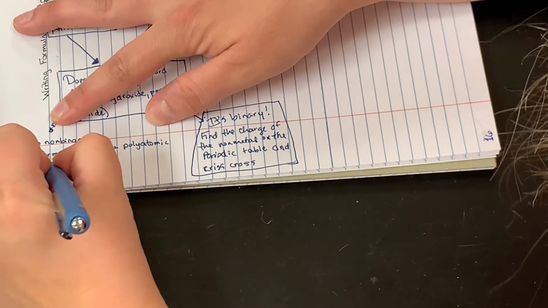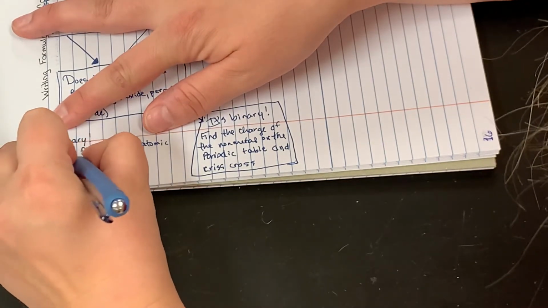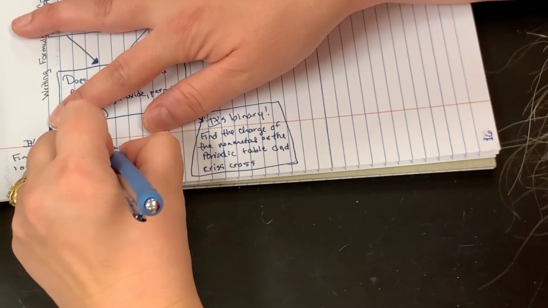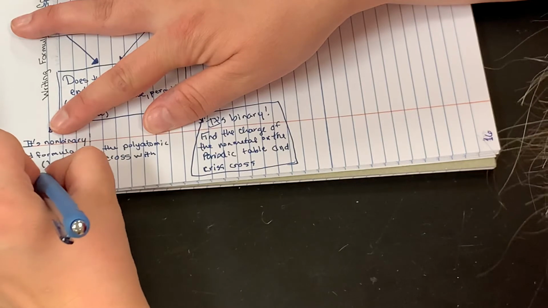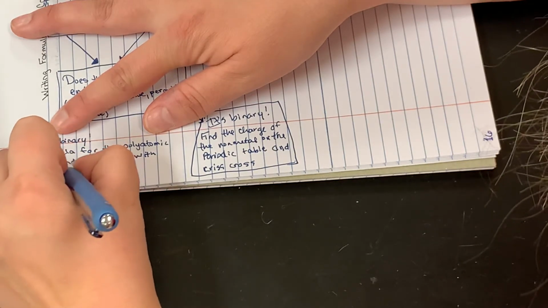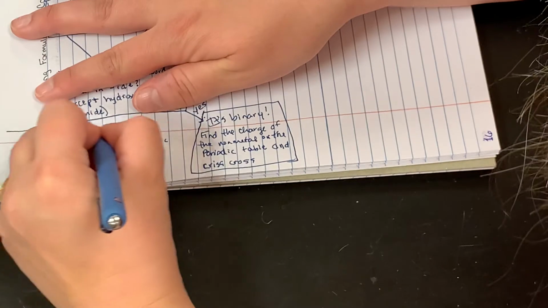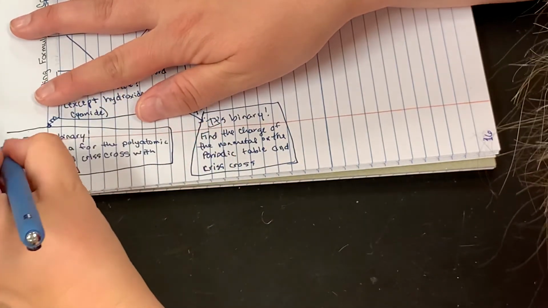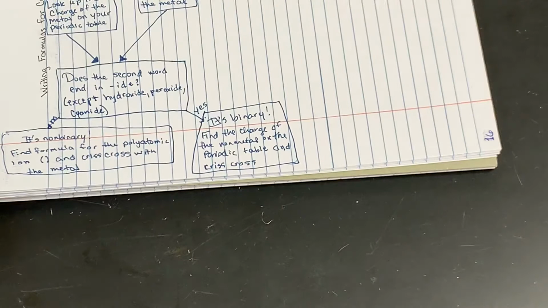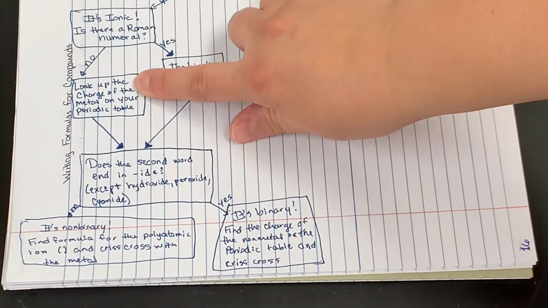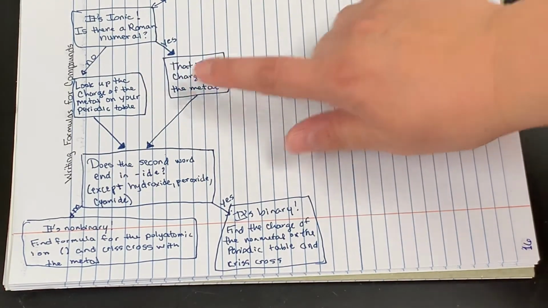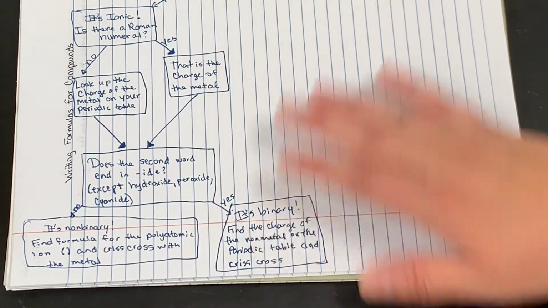Put it in parentheses and crisscross with the metal. Okay. So that covers all of our ionic formulas. Okay. Monovalent, multivalent, non-binary, and binary.